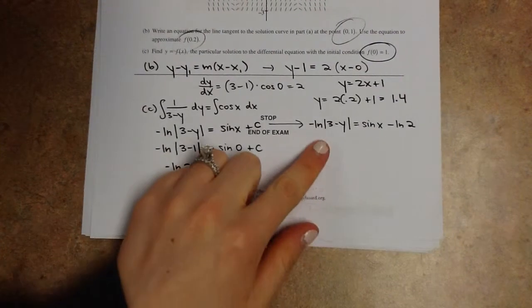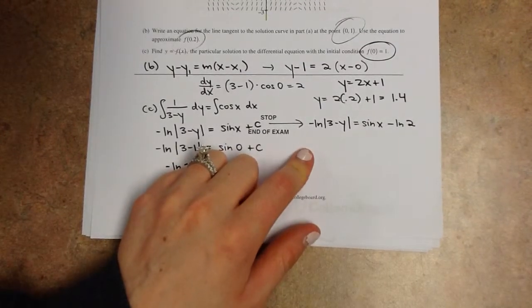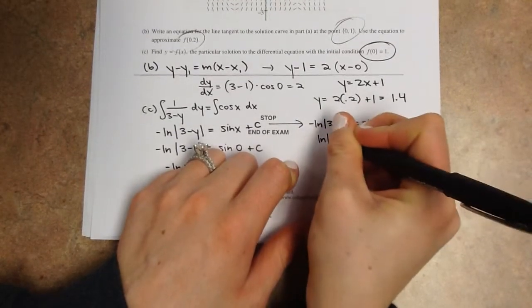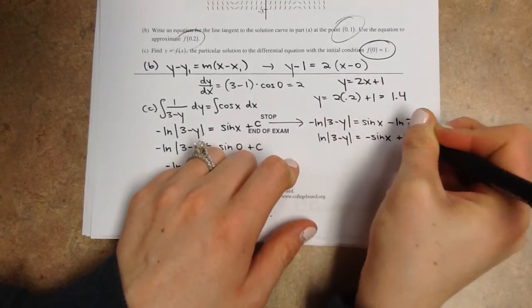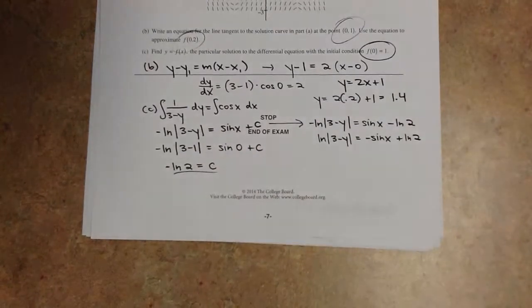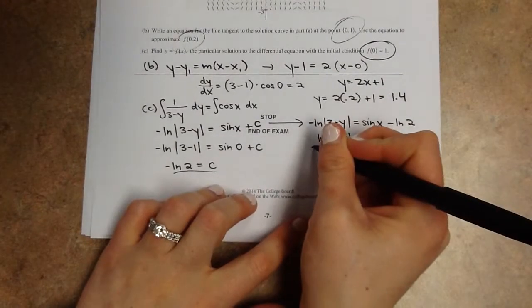Okay, so a couple algebra moves here. Divide both sides by a negative, or multiply both sides by a negative, or whatever. So negative sine x, and then plus natural log of 2. Then what? Exponentiate base e.